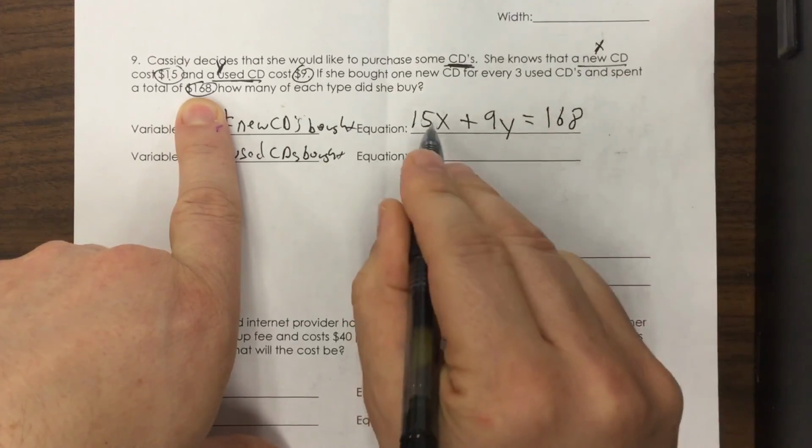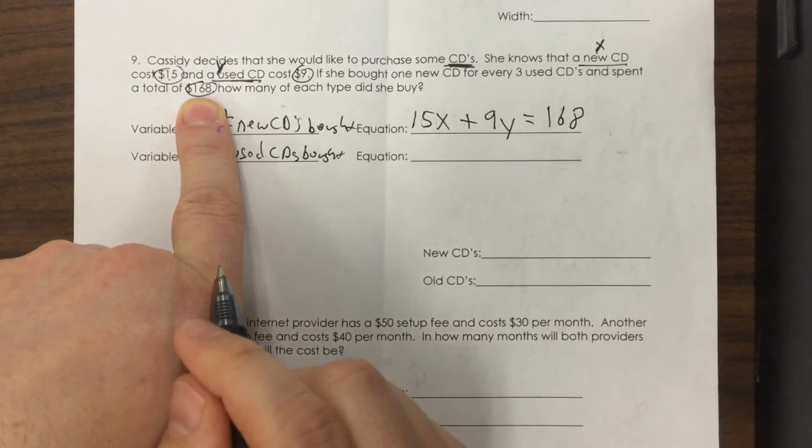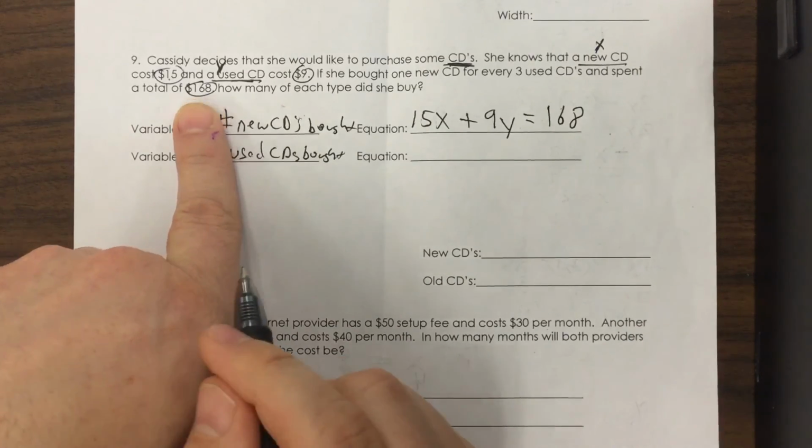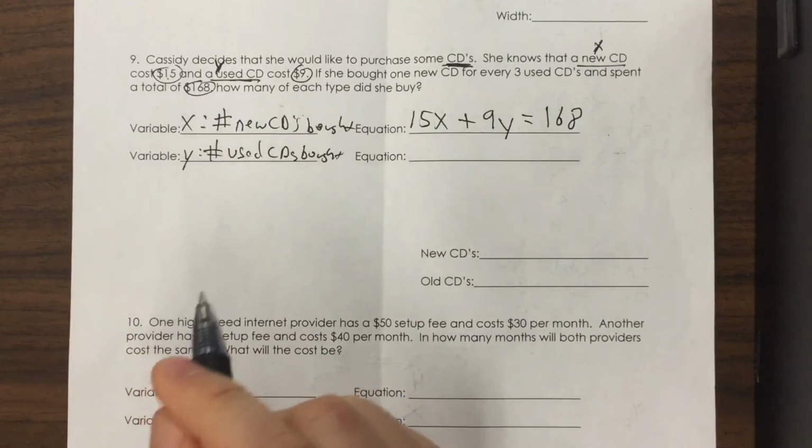And that makes sense. Money plus money equals money. You need to study that. And we're going to move on to the next one.